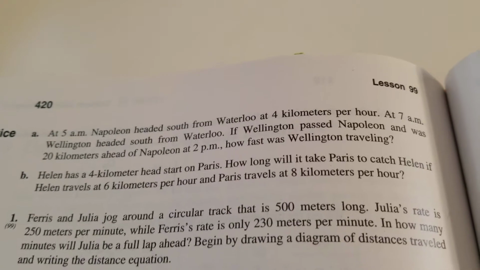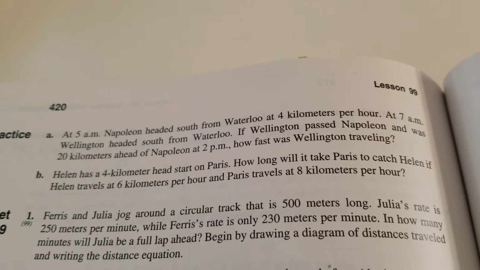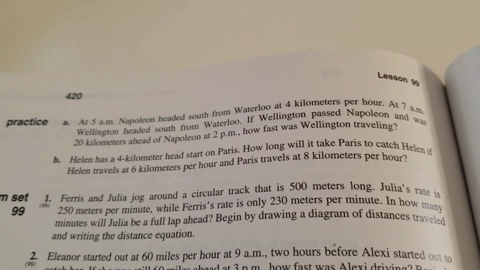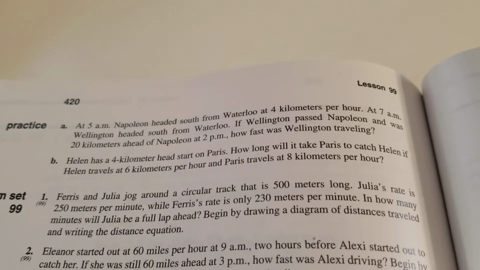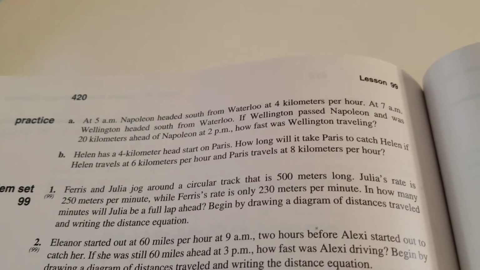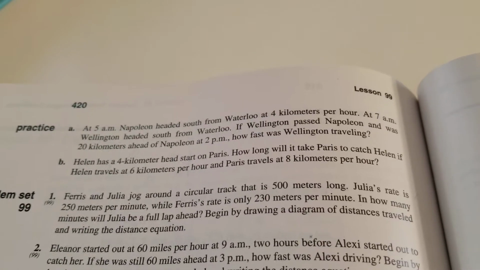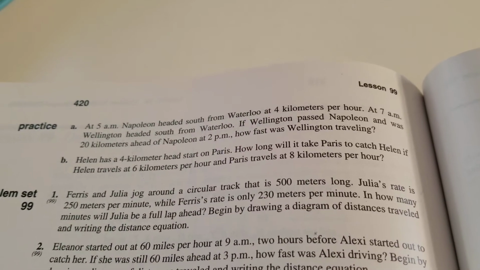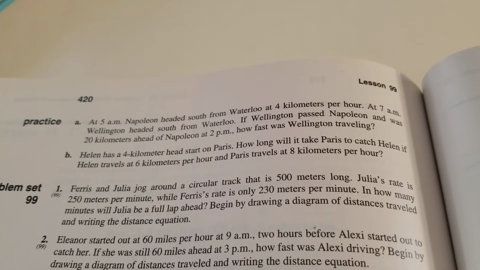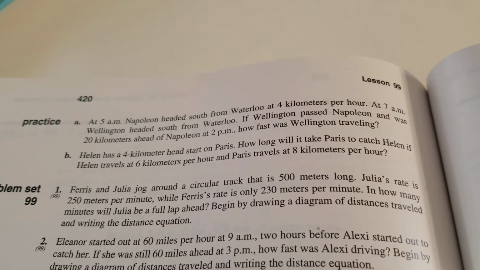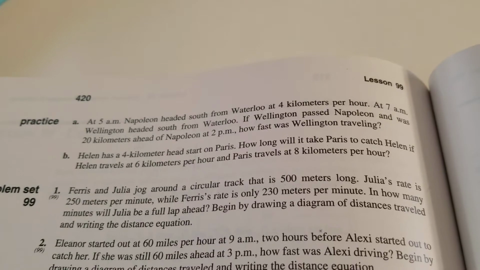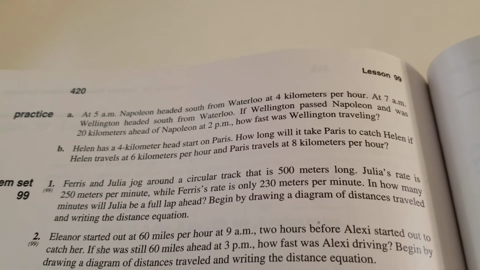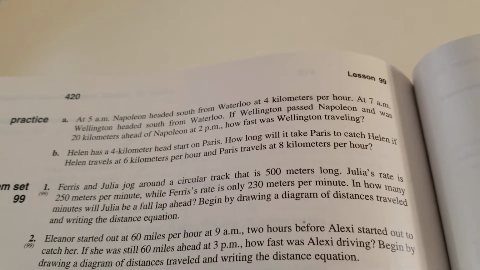Okay, and we're checking the speed at 2 p.m. So at that point, Napoleon had driven from 5 to 12, which is 7, plus 2 more hours. So he's driven 9 hours, and Wellington started at 7, so he went 7 to 12, just 5 hours, plus 2 more. So he's driven 7 hours. One drove 9 hours, one drove 7 hours, okay? And then Wellington, the fast one, is 20 kilometers ahead of Napoleon. So he's passed him. All right, so let's see what we can do with this.